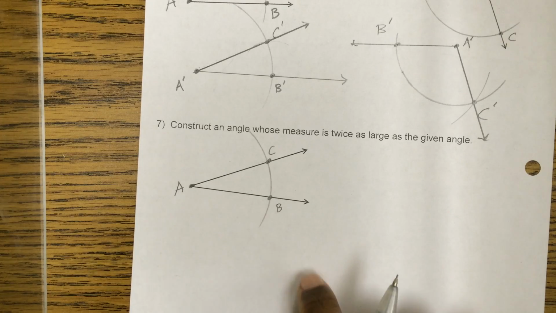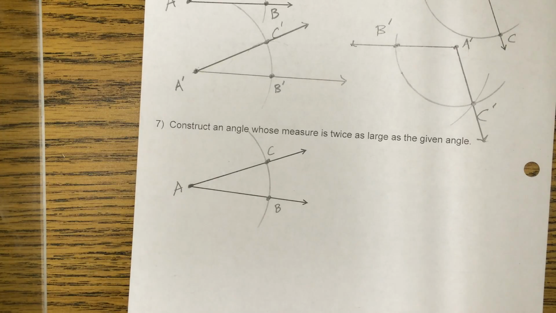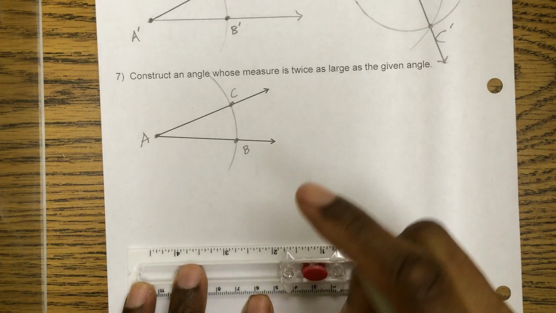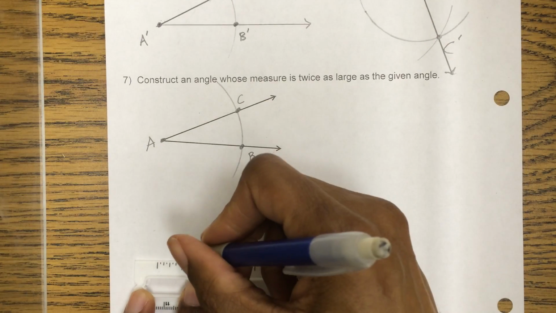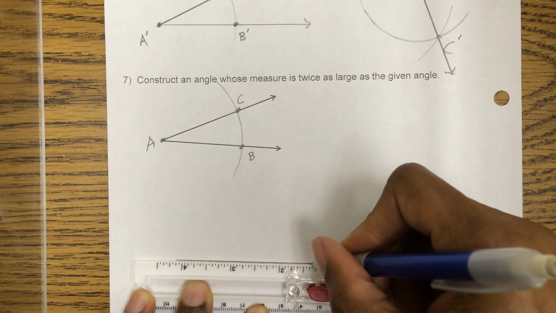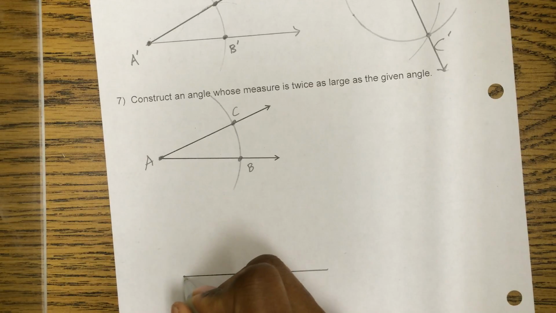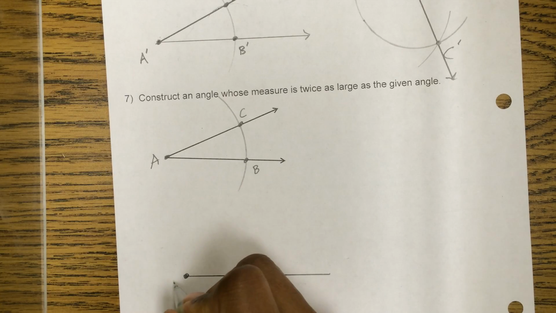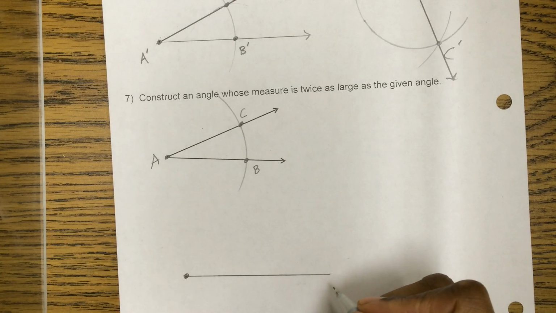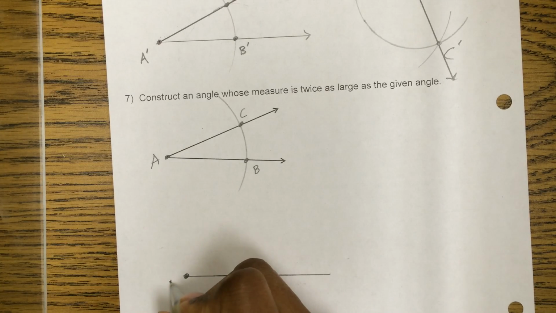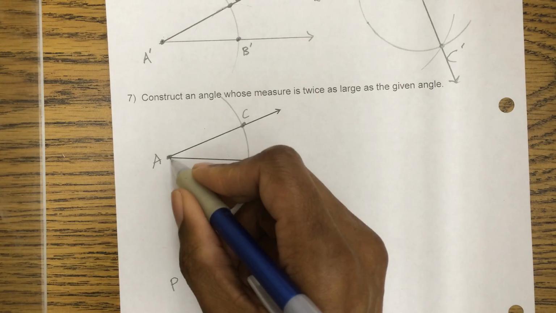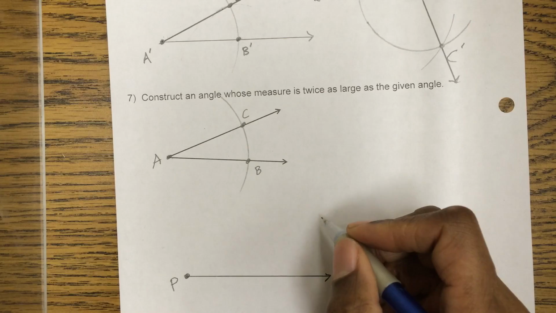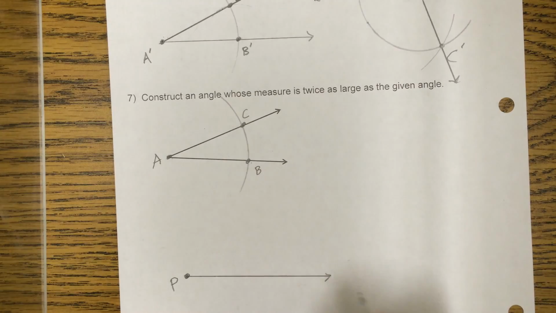Okay, so I'm going to start by doing the same thing I did before. I'm going to make a new side of a new angle. Okay, so I think I'm just going to use all new letters. So I'm just going to call this point P, but that's similar to point A. All right, so now I'm going to find a point that's similar to B.